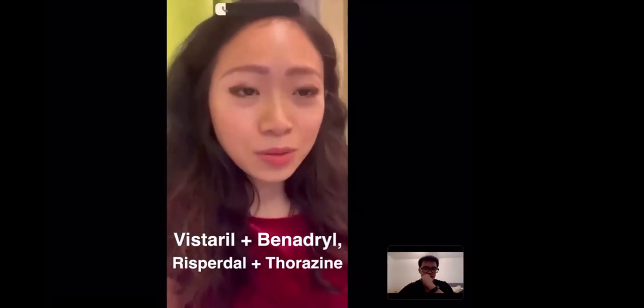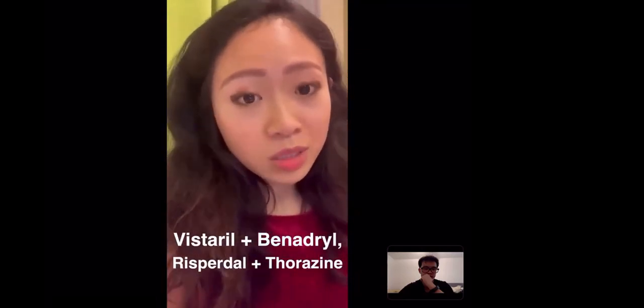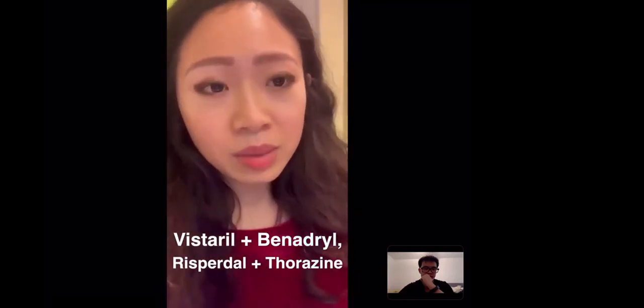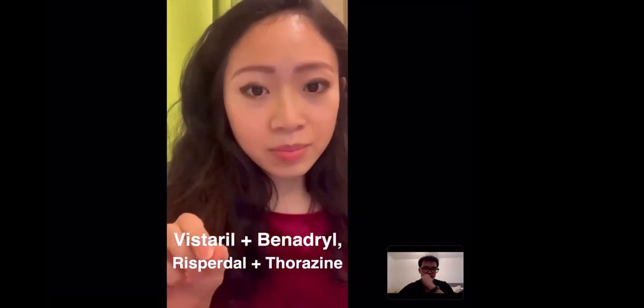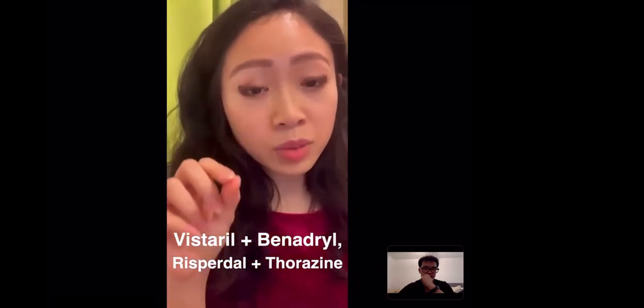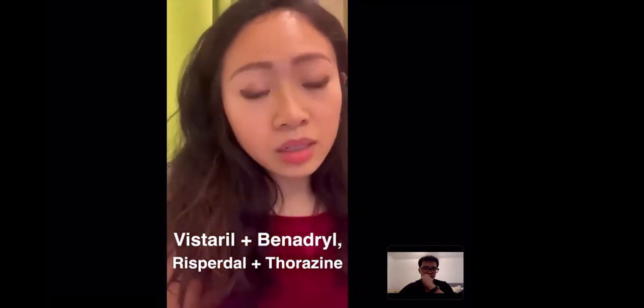So for kids, we typically stick with Vistaril or Benadryl as well, 25 to 50 milligrams and going up as needed. You can also do Risperdal, 2 milligrams. And the great thing about Risperdal is that it comes in a Risperdal M-Tab formula, which is a dissolvable tablet in case you're concerned that they're not going to swallow the pill.